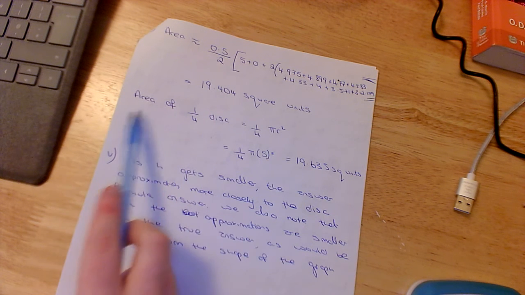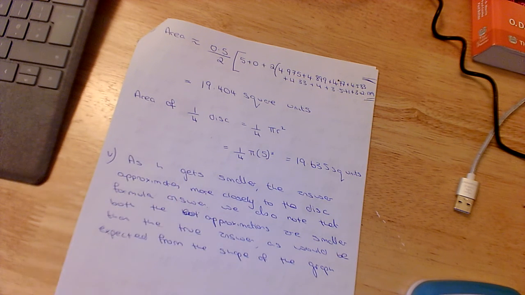19.404 square units. Then I was asked to get the area using my area of a sector formula, so it's the area of a quarter of a disc.